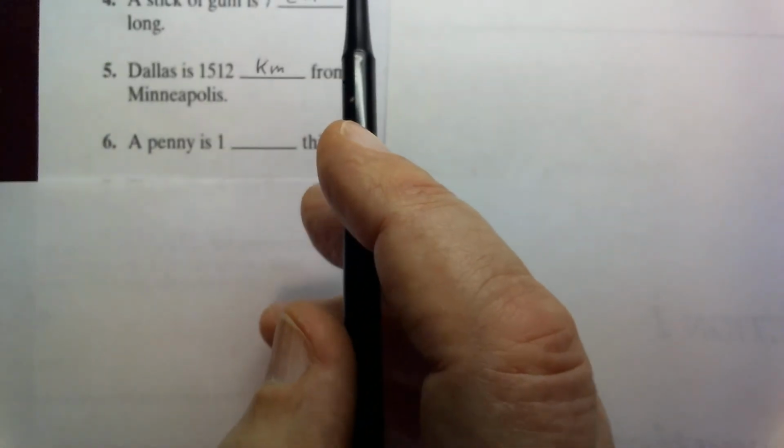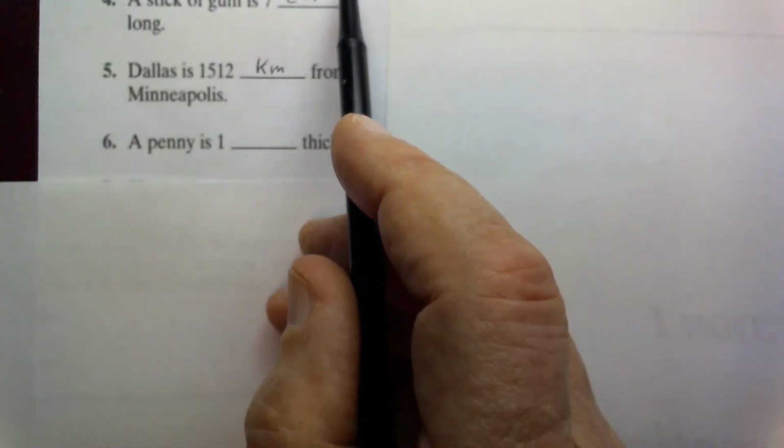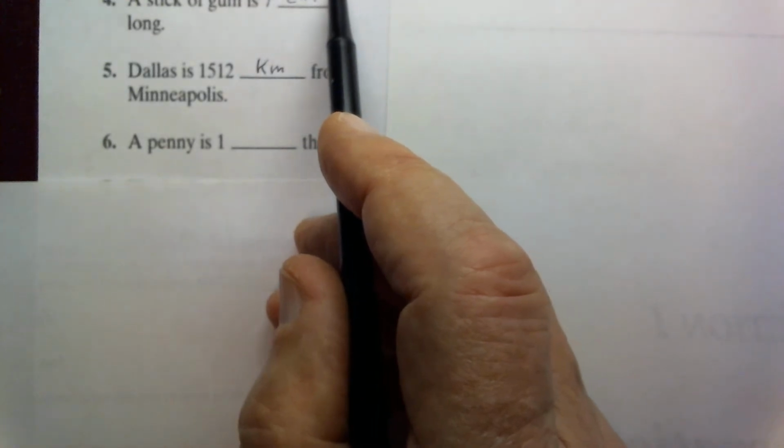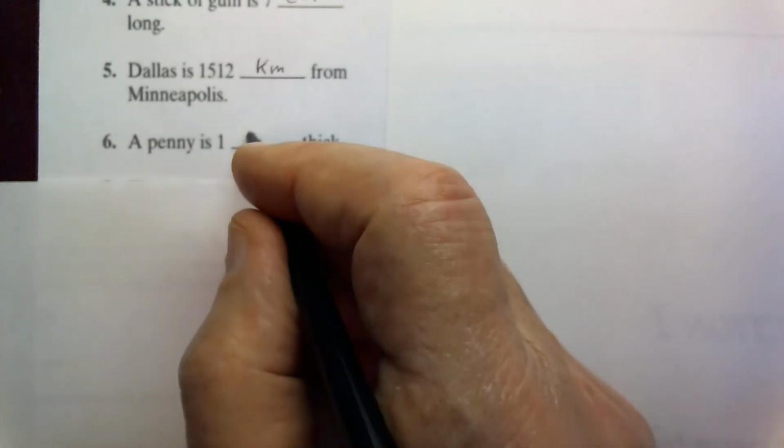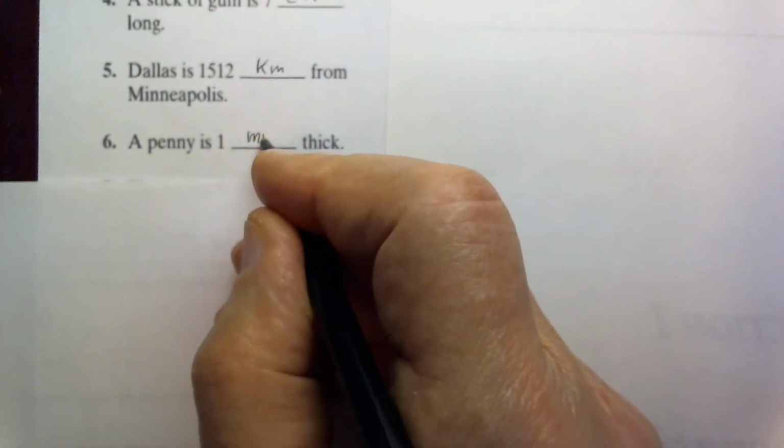And in number 6, we ask a penny is 1 millimeter, centimeter, meter, or kilometer thick. Let's start at the end. Obviously, a penny is not a kilometer or 1,000 meters thick, or even a meter thick, or even a centimeter thick. So in other words, a penny is 1 millimeter thick.